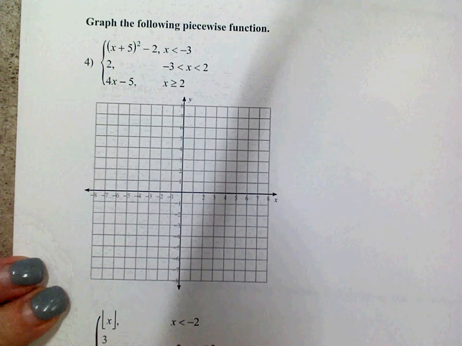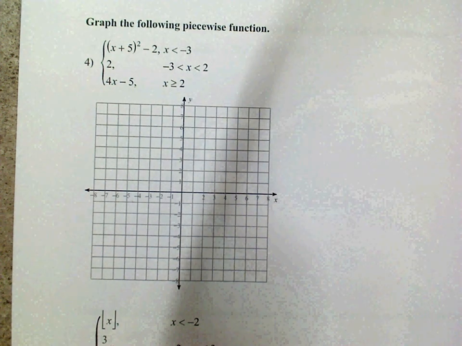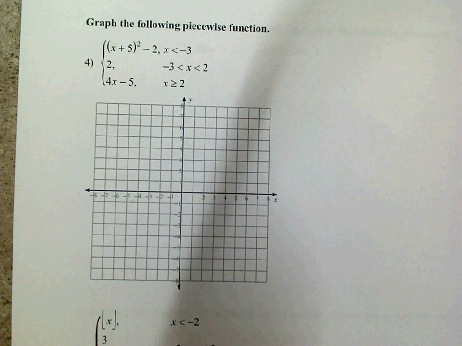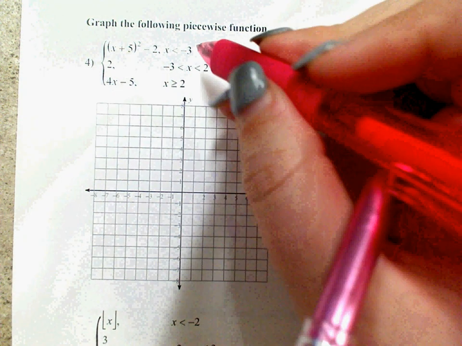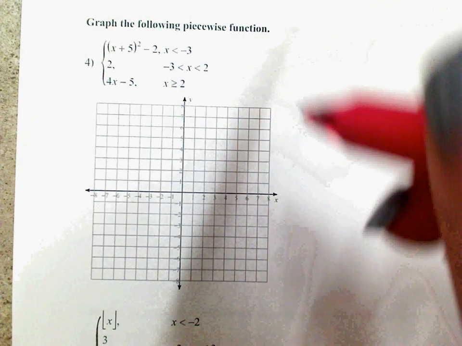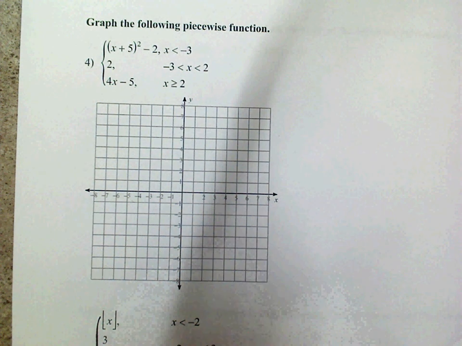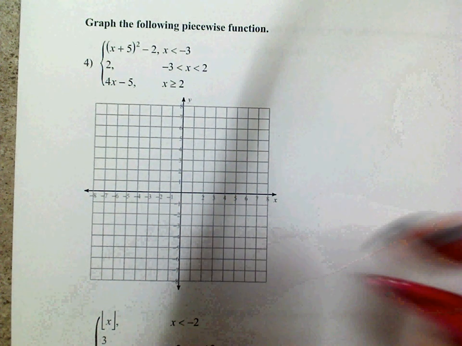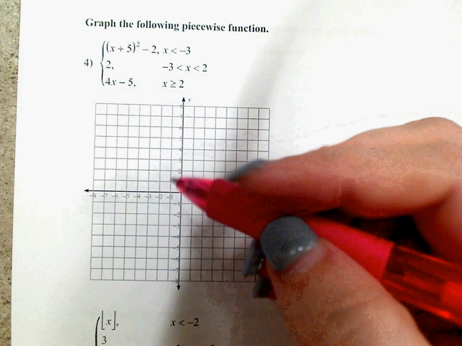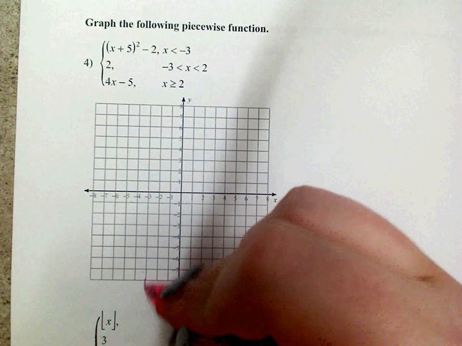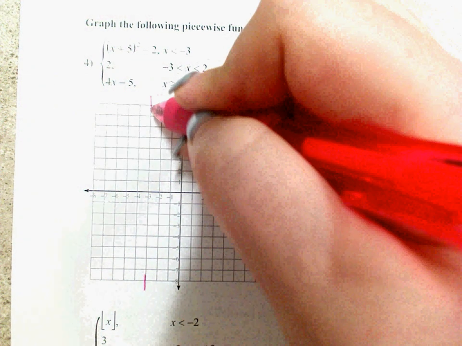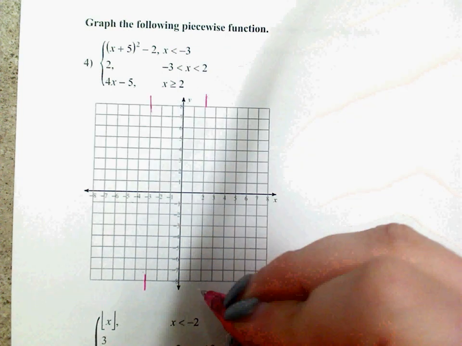So let's grab some piecewise. All right, my function is broken up by less than negative 3, between negative 3 and 2, and greater than or equal to 2. So I'm going to mark it off. So negative 3, between negative 3 and 2, and go from there.